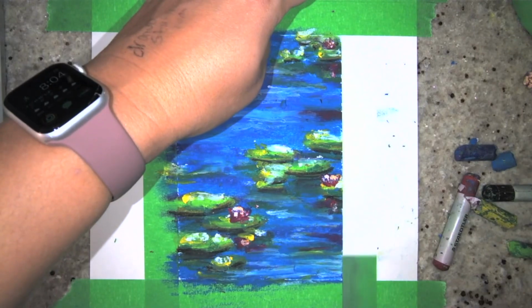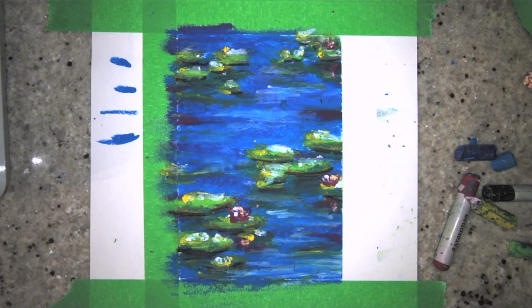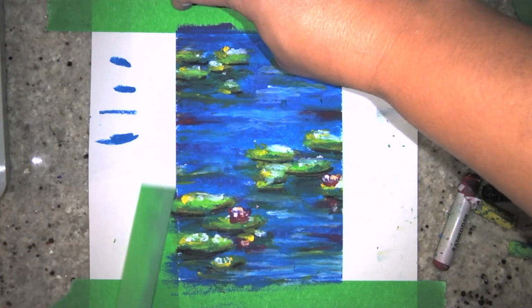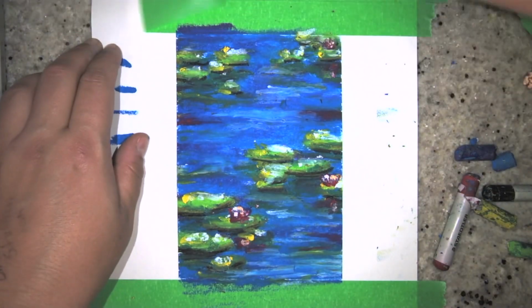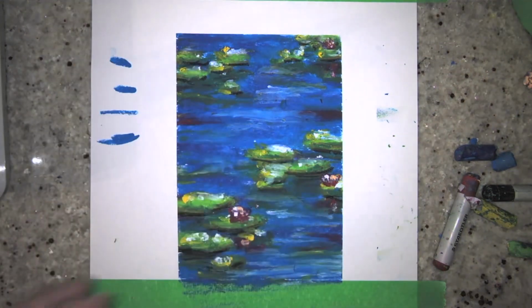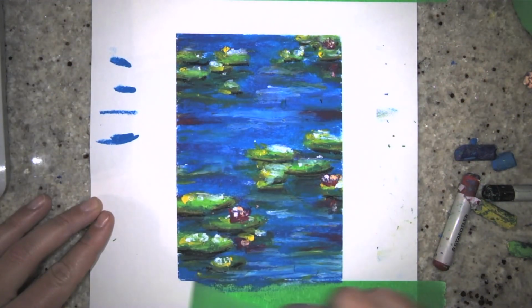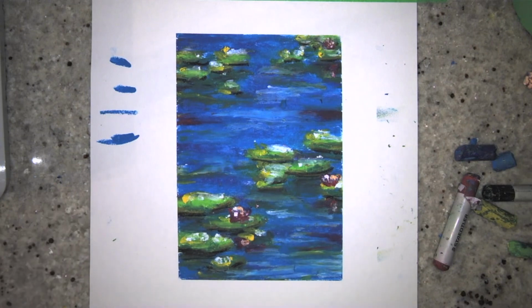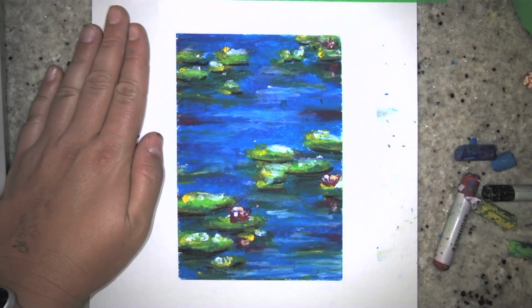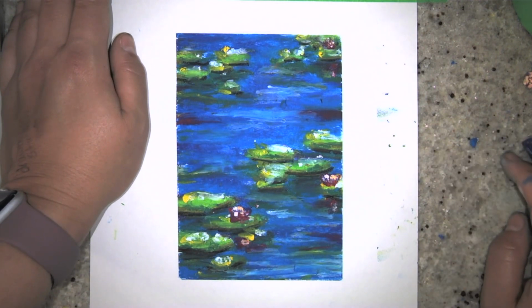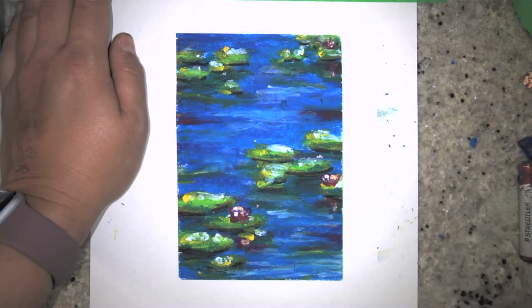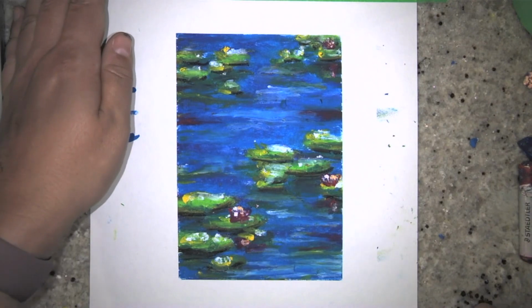And of course, the most exciting process is taking off that painter's tape. Go slow and be gentle so that it doesn't rip your paper. You can heat up with the hairdryer, but be cautious of your actual image melting. And once you are done, bam, look at that. You have a stunning Claude Monet inspired water lily oil pastel painting. Yes, an oil pastel drawing is actually considered a painting.